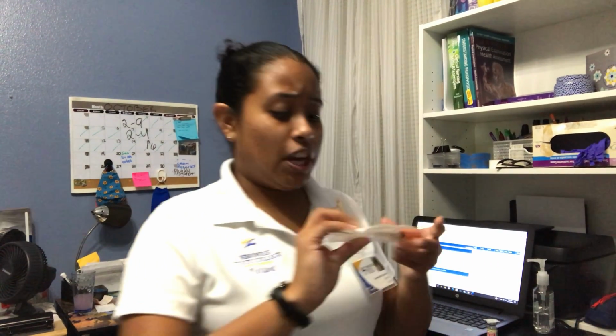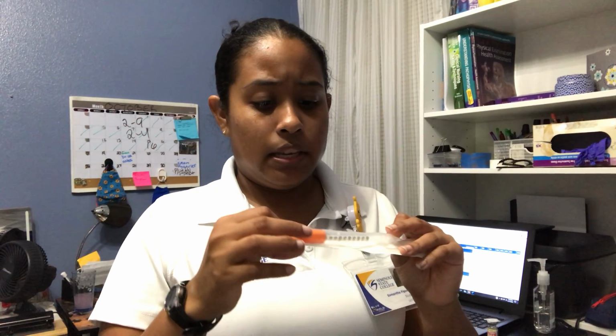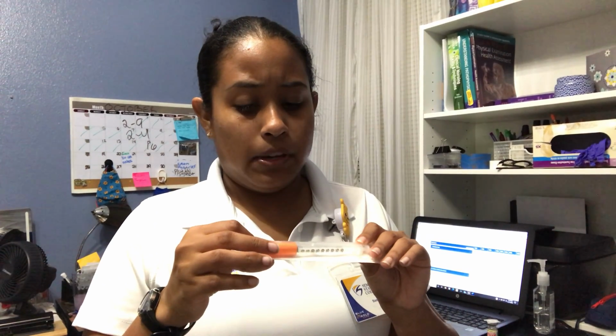Next, I check the integrity of the packaging of the syringe. It is not damaged. It is necessary for the medication.